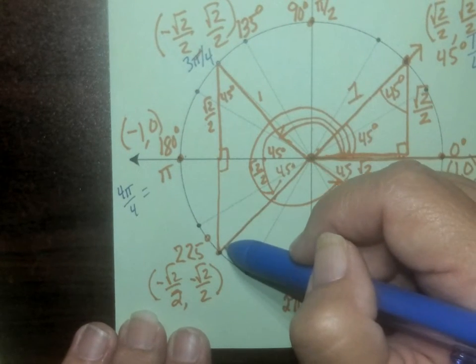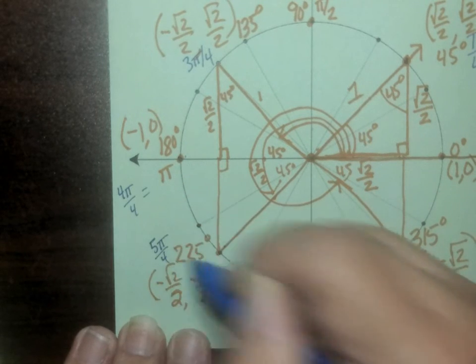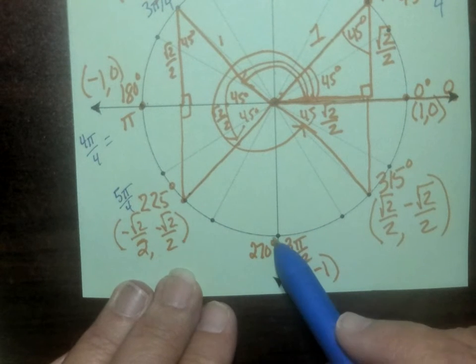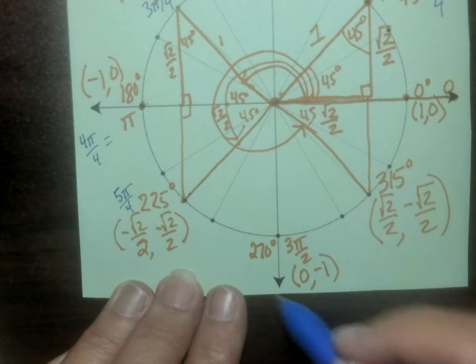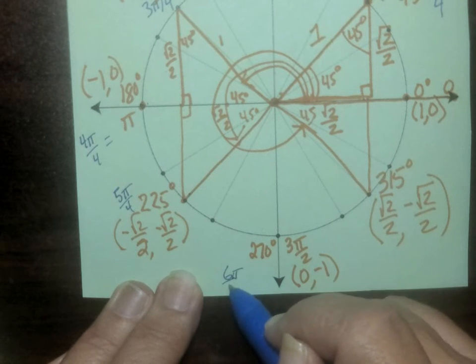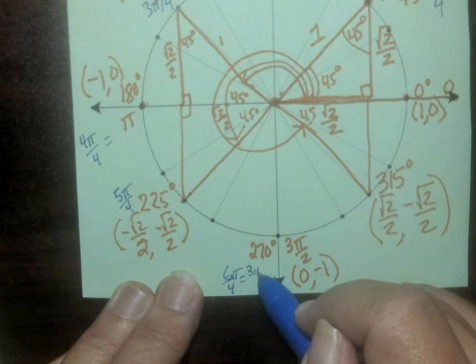So then we go around again, and this would be 5 pi over 4. Then another 45 degrees puts us at 6 pi over 4. Well, if I'm on 6 pi over 4 and I simplify this fraction, won't I be at 3 pi over 2?